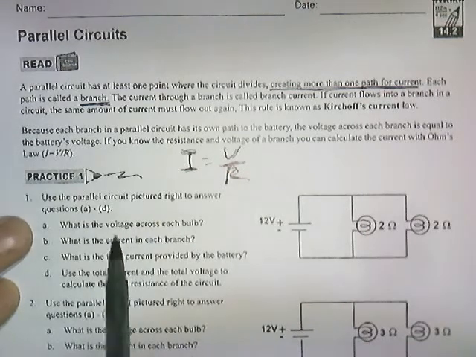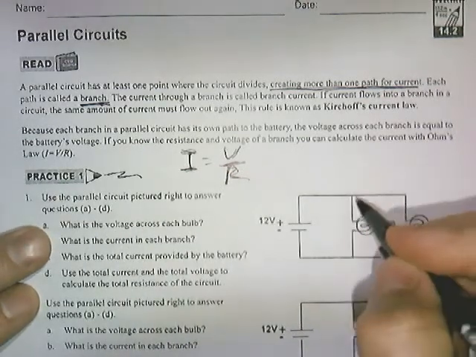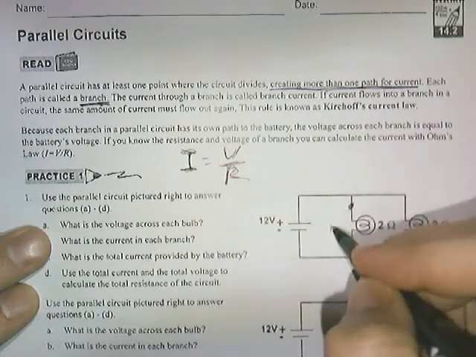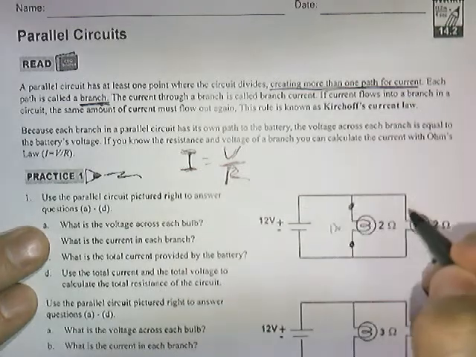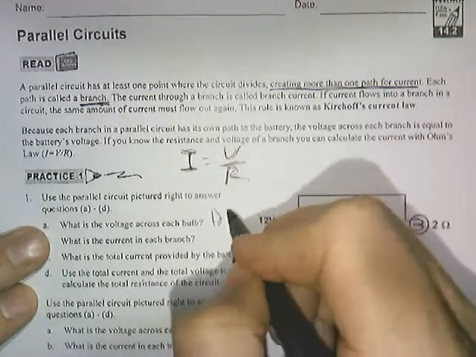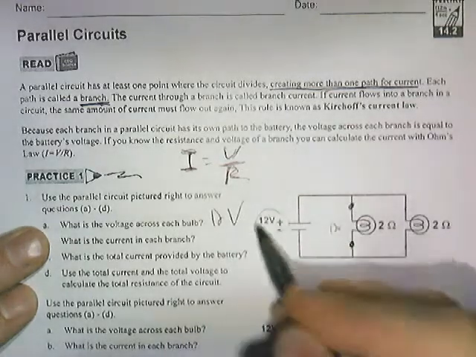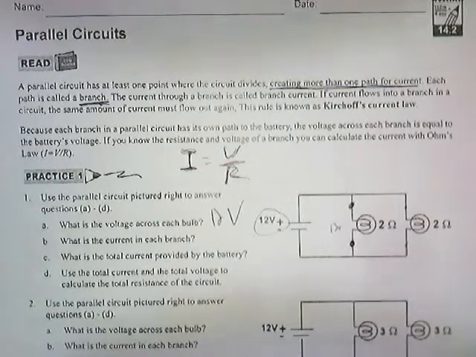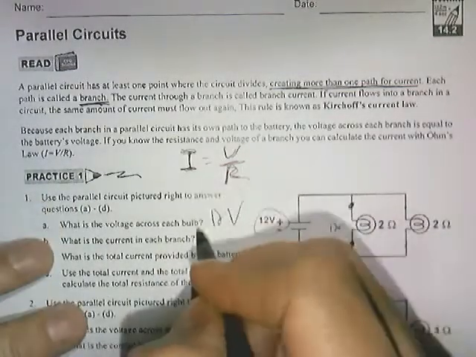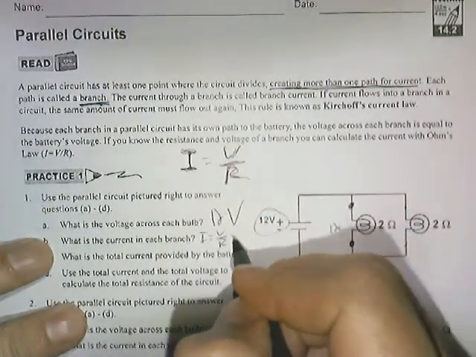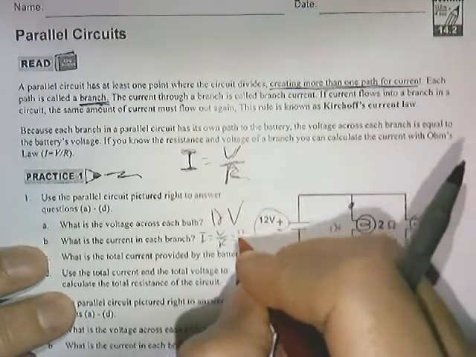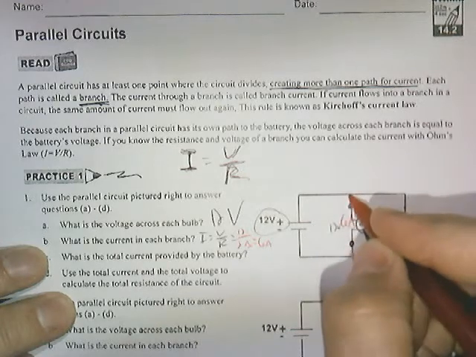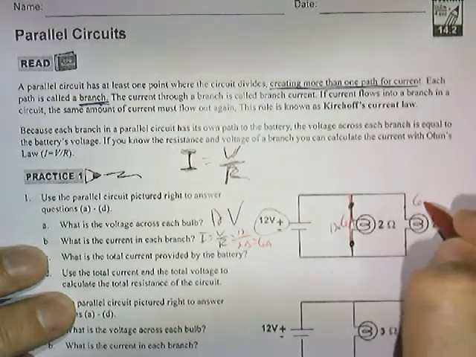So here goes. What is the voltage across each bulb? If I were to measure this with a voltmeter or a multimeter, you would find that it'd be 12 volts across here, and 12 volts across this one here. Each branch gets 12 volts. So what is the current in each branch? Current is going to equal voltage divided by resistance. So here I have 12 volts divided by 2 ohms, which is going to be 6 amps of current. So I have 6 amps here, and I have 6 amps here.